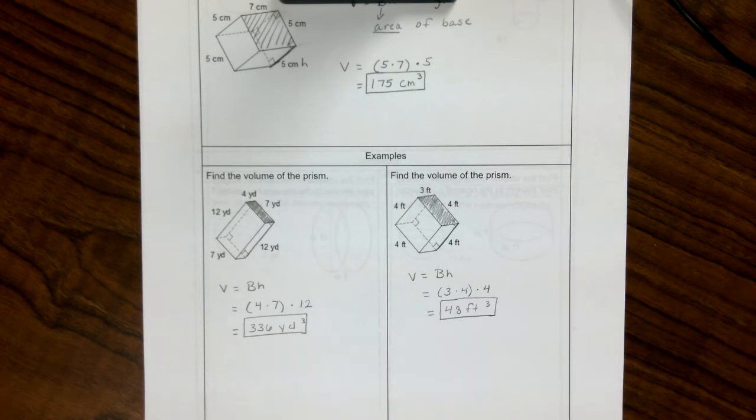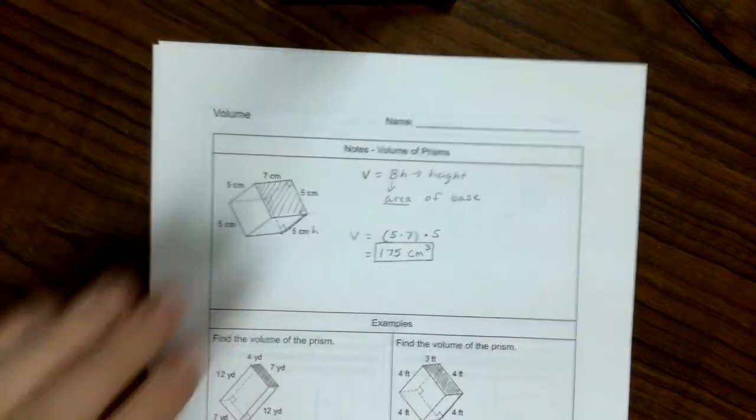Okay? That's really it. Like I said, volume should be really easy. Essentially length times width times height, or you can do this capital BH method that I'm showing you. It's essentially the same thing.